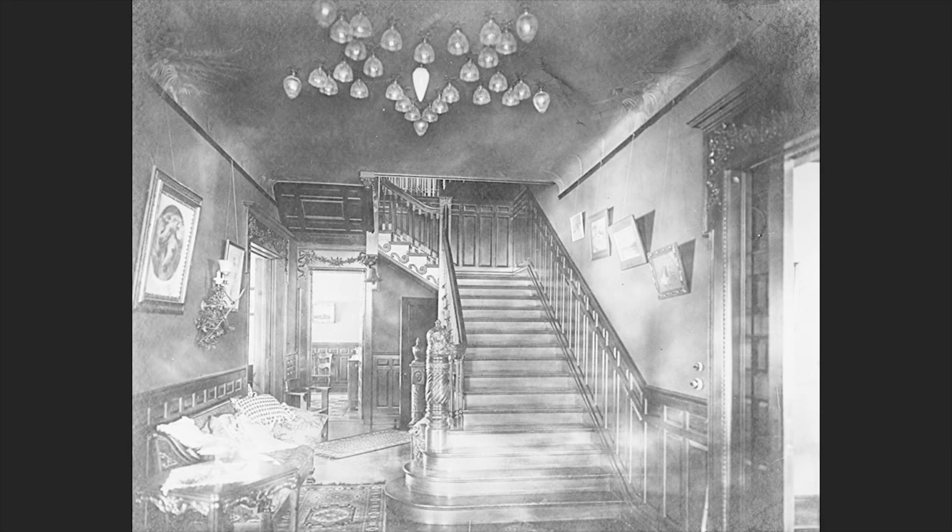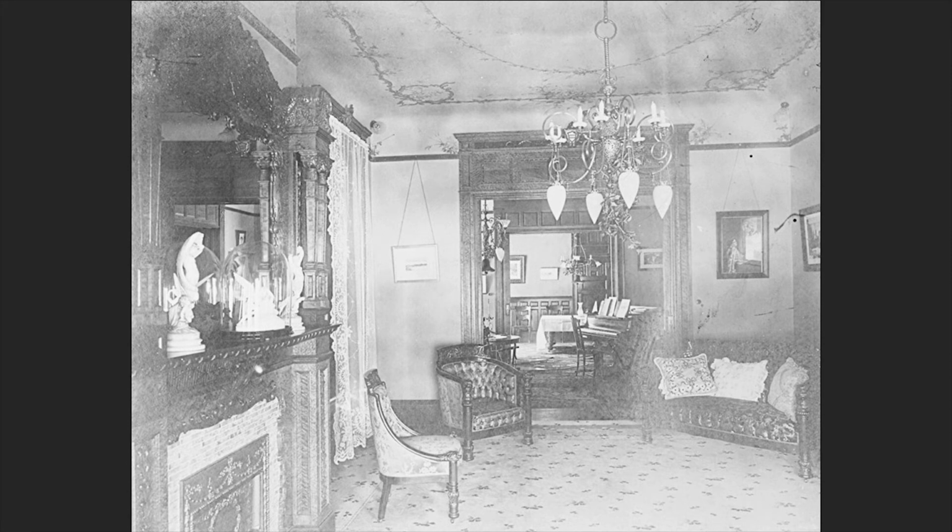Here is what the interior looked like historically. You can see there's no beamed ceiling like there is today. This is the main entrance. And here is the front parlor, which has now been turned into a single room, this room and the room behind it.